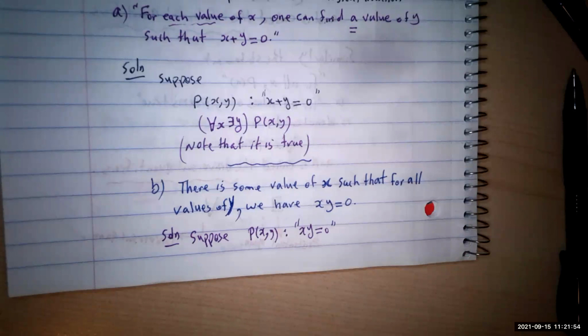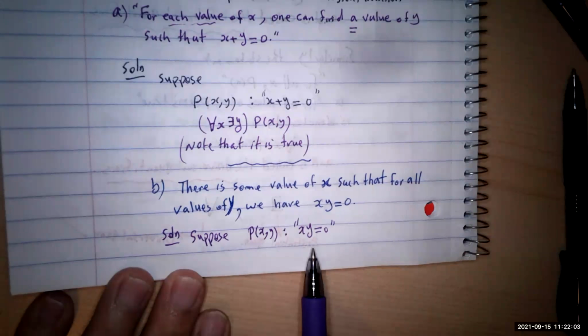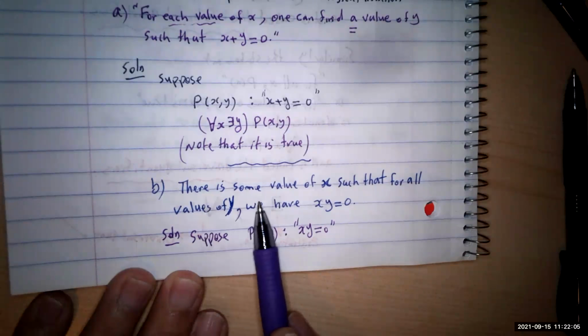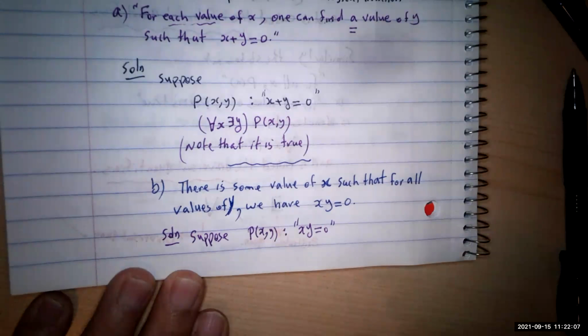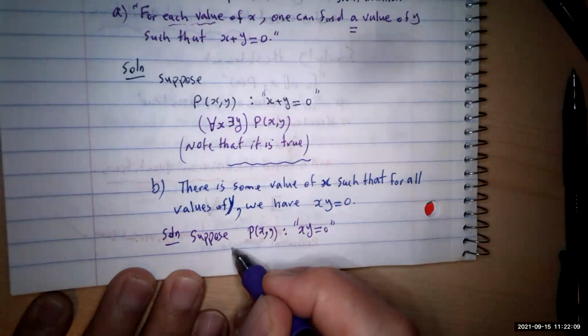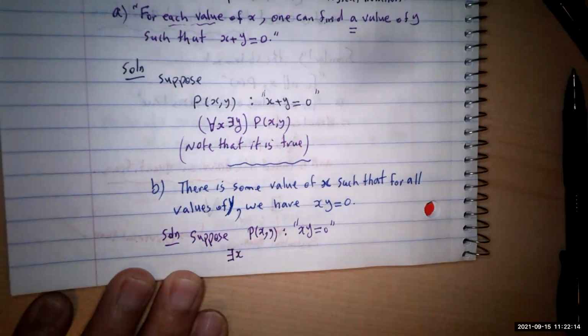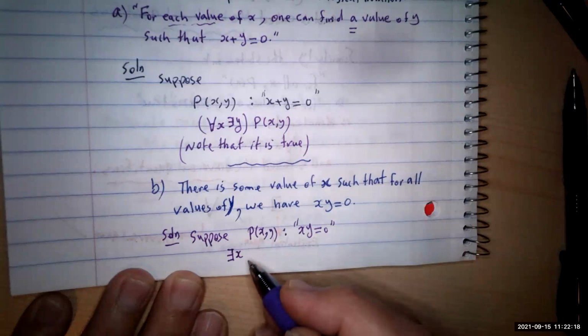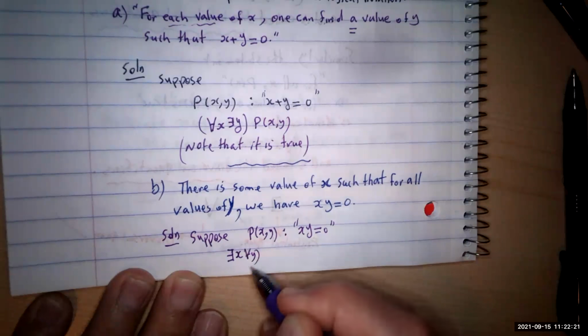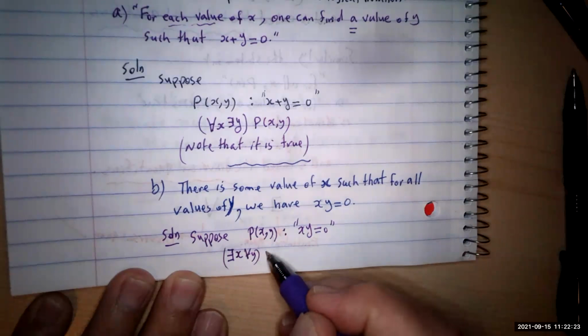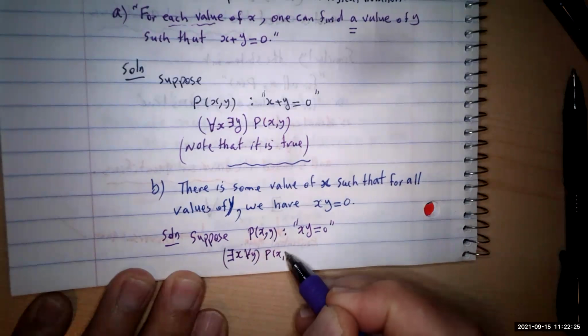There is a special x, a special value of x that satisfies this condition for all y. And so we translate it again. There is some value of x means there exists. There exists an x such that for all values of y, for all y, P(x, y) is going to be true.